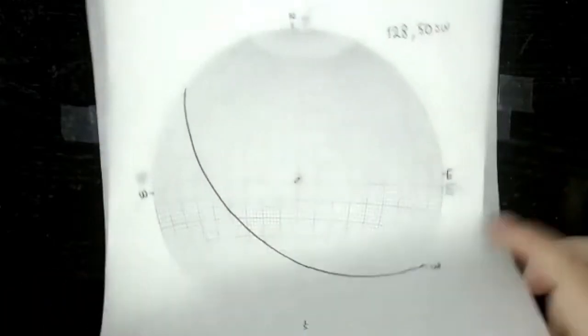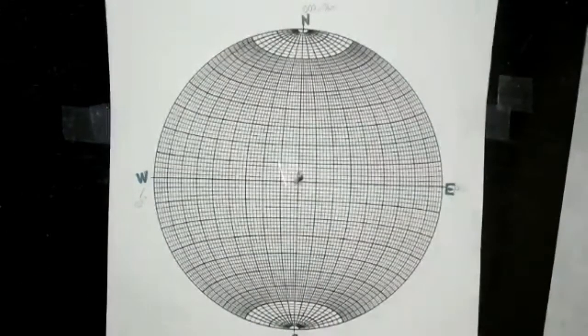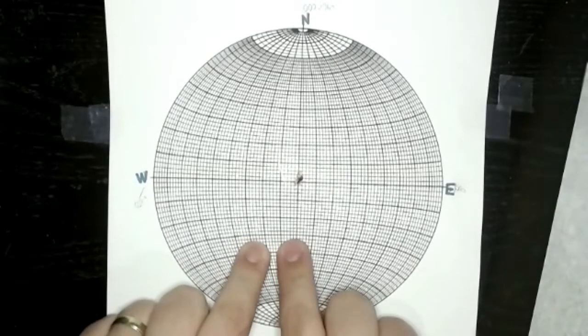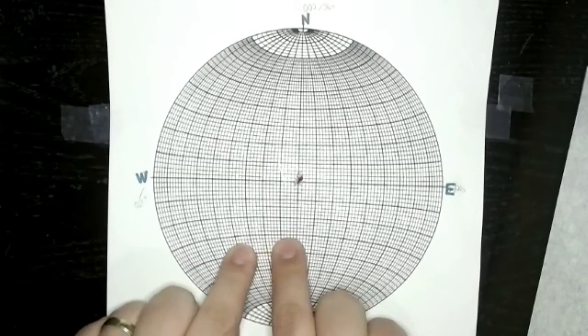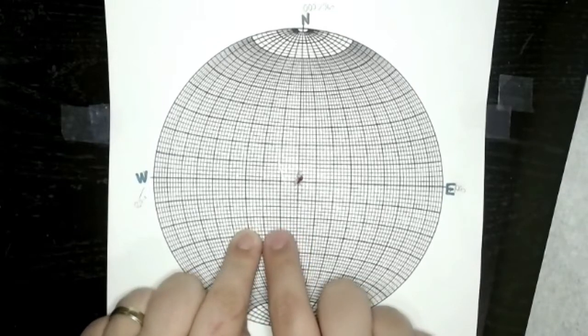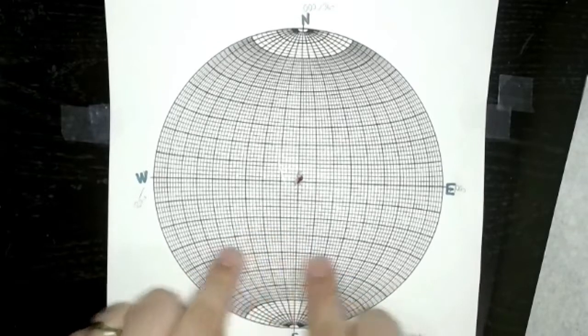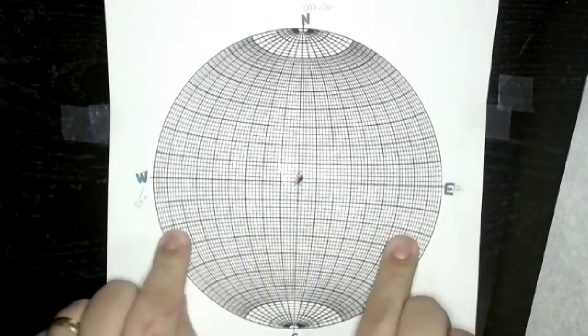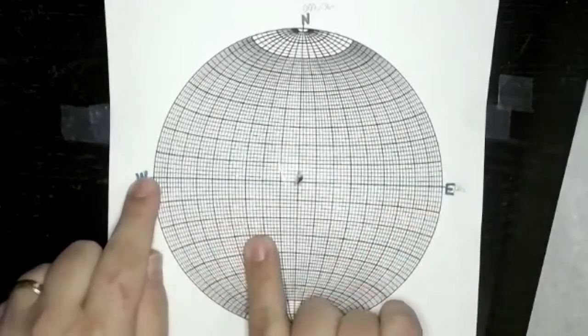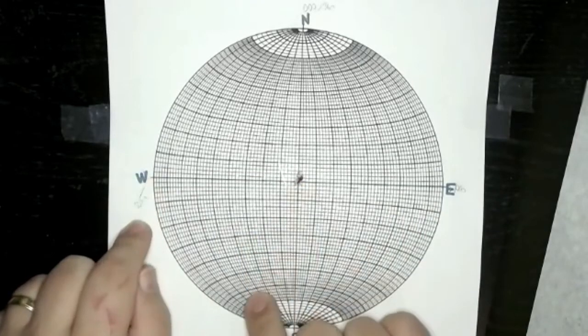And let's take this piece of paper. There are thick lines, and between two thick great circles we have 10 degrees. Between two thick great circles, we also have finer lines, and these fine lines are basically 2-degree intervals. With these 10-degree and 2-degree intervals, we can plot any dip angle between 0 and 90 degrees.